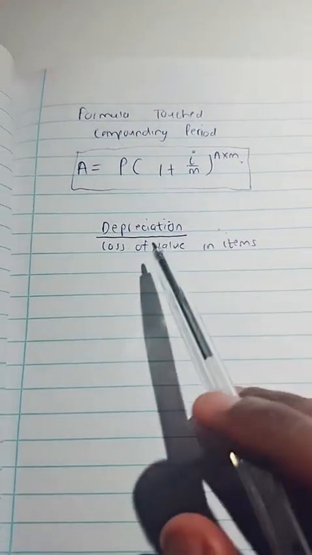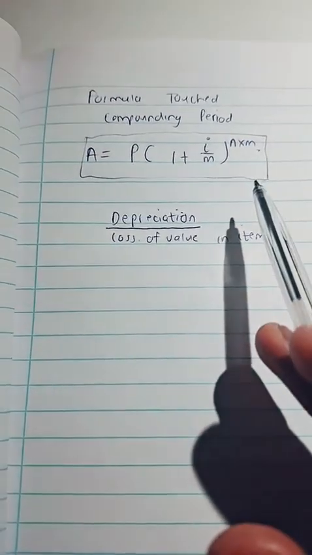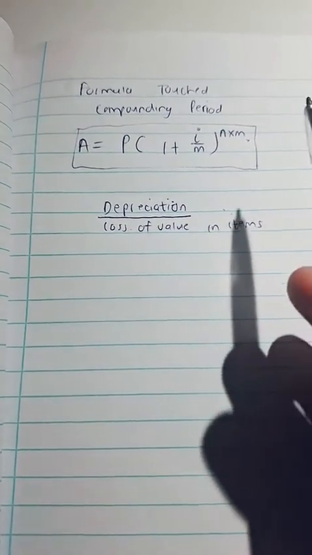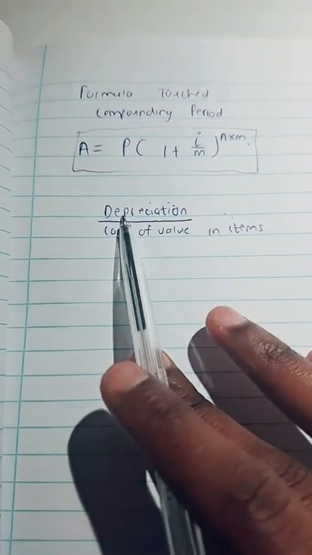So depreciation has to do with the loss of value in certain items. Guys, I'm sure you know that the word "de" means go down. It's like when you are depressed, for instance, you are someone who's down in the dumps. The "de" is a prefix that basically signifies something going down. So depreciation is the loss of value in certain items.